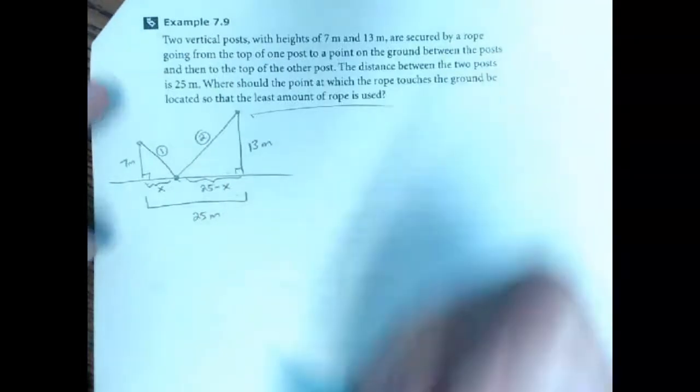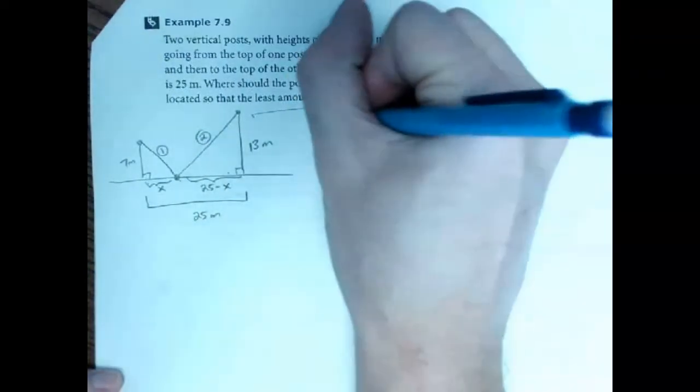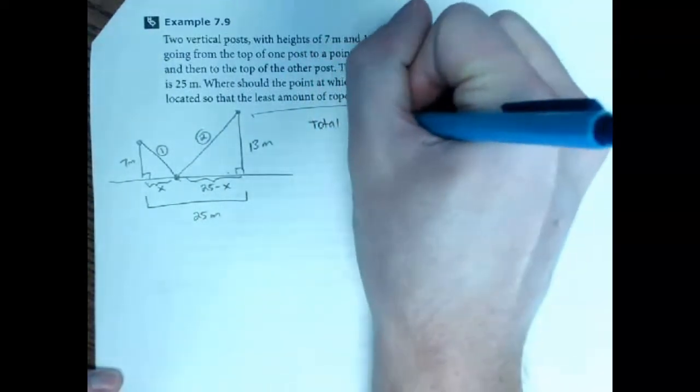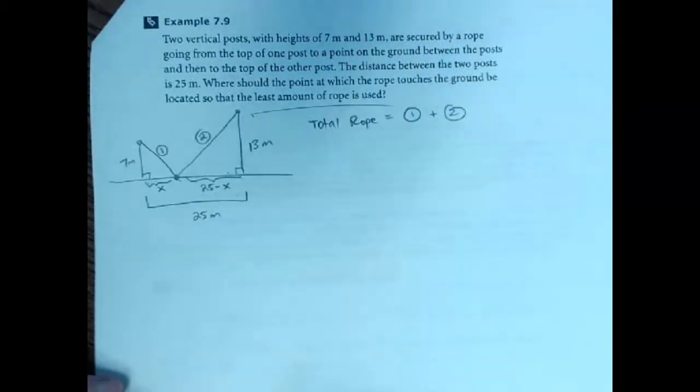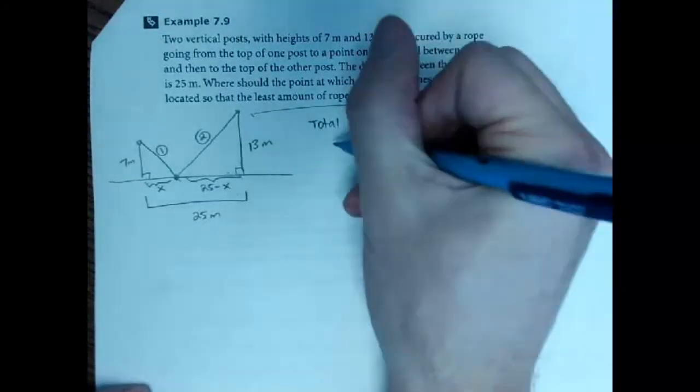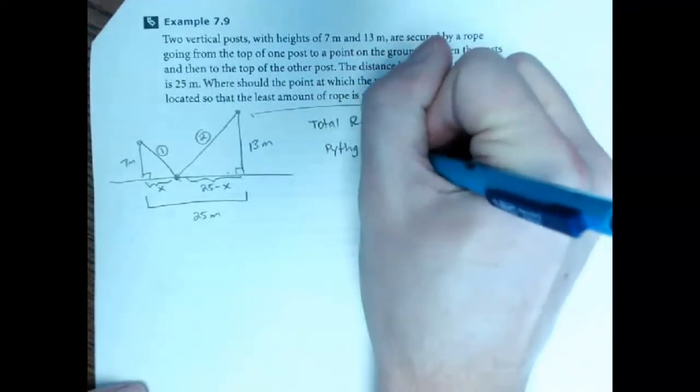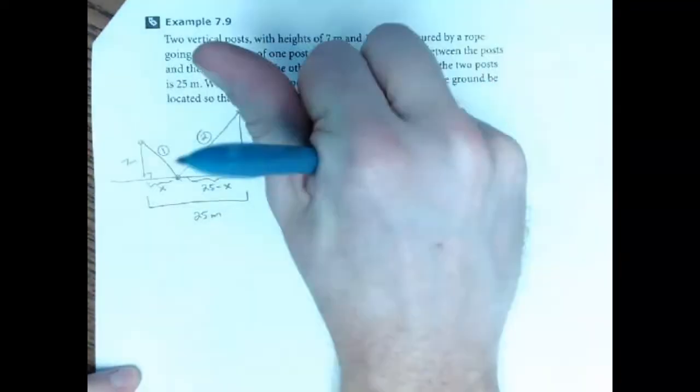and then I need the length of this rope, and then your total rope length is your length 1 plus your length 2, which you could find by the Pythagorean theorem. Ooh, Pythag, I forgot the A, didn't I?